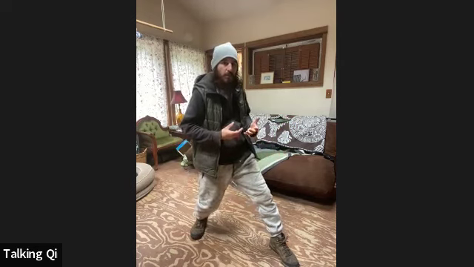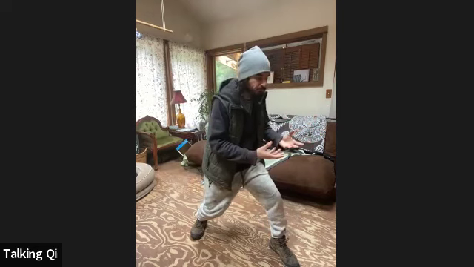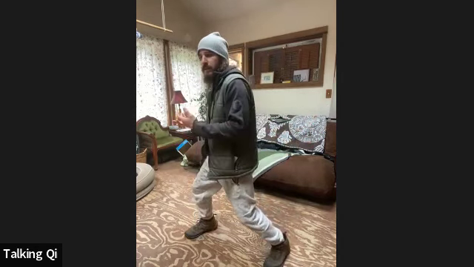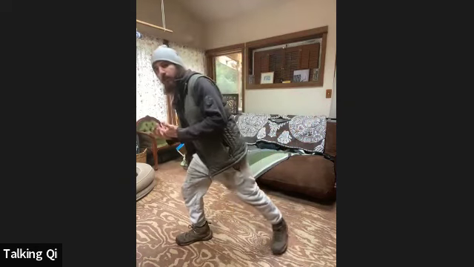The joints need to be relaxed. There's a rooting, there's a sinking, there's a connecting to the earth. And then when we manifest and grow and come out, there's those energies manifesting and growing. I'm going to change legs. Let's experience that on the other side.